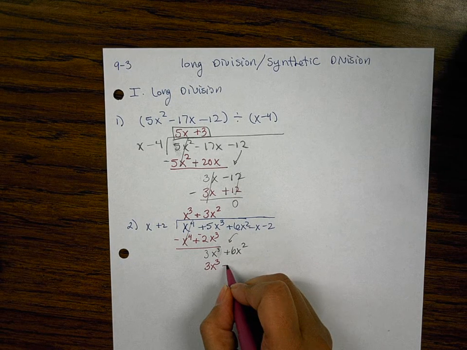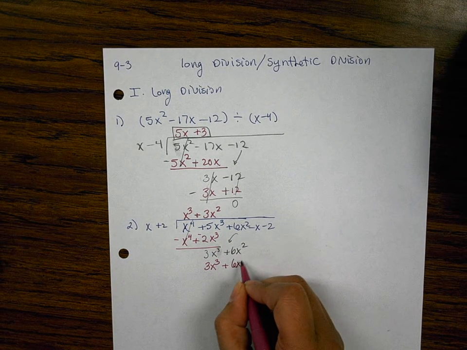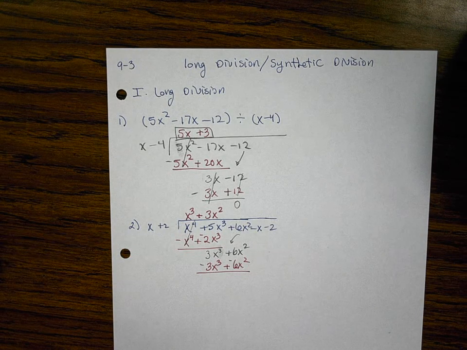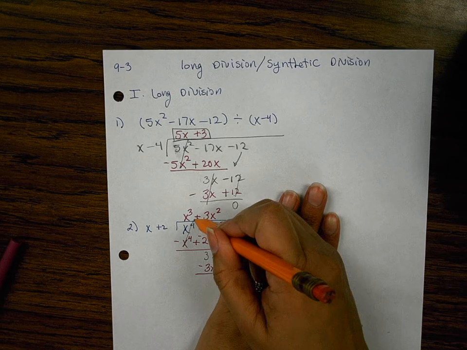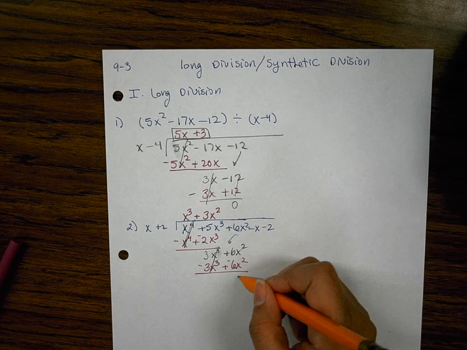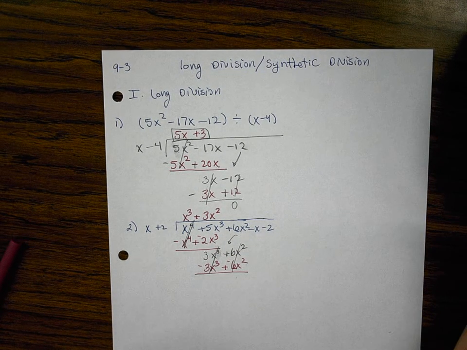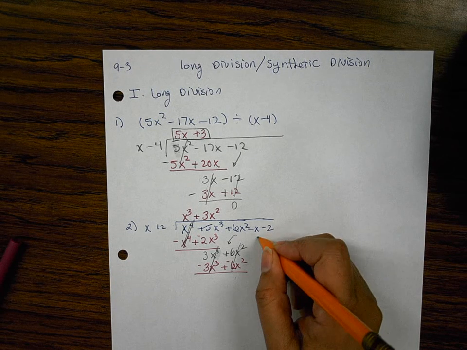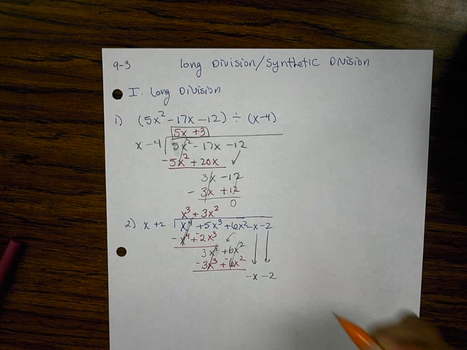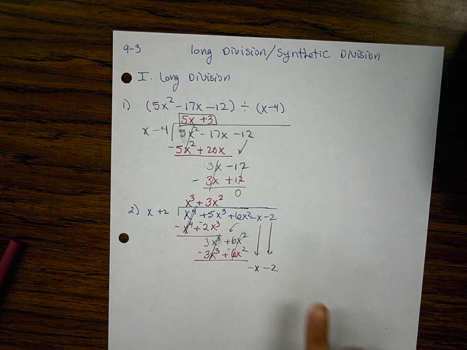3x squared times x is 3x cubed. 3x squared times 2 is positive 6x squared. Distribute your negative, minus, minus. And as I stated before, the first set should always cross out. If anything else crosses out, it's bonus. This crosses out, it's gone completely. You can put a 0 there. I'm just going to drop what's left.